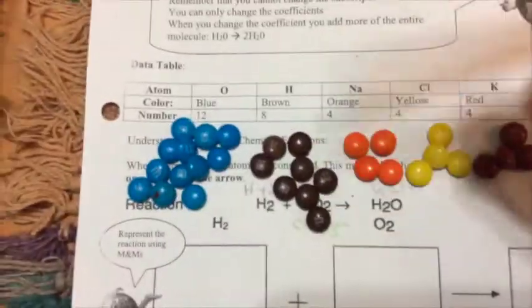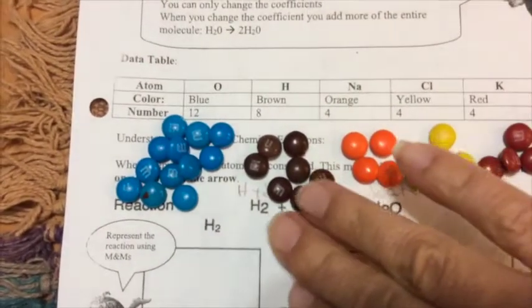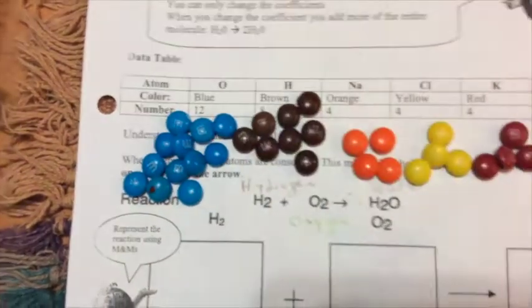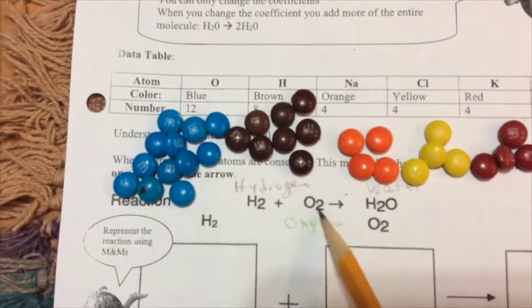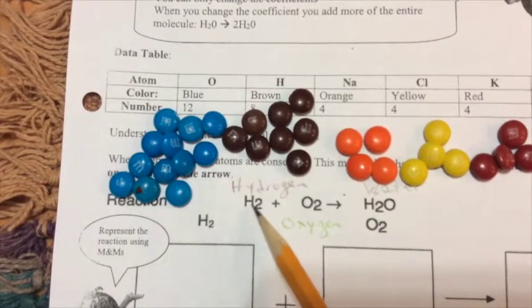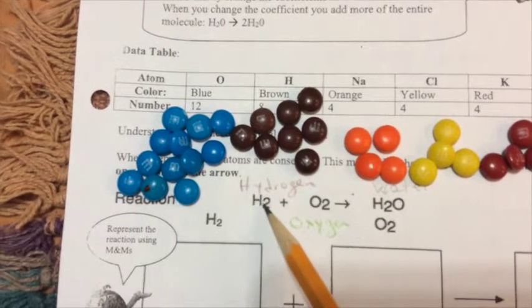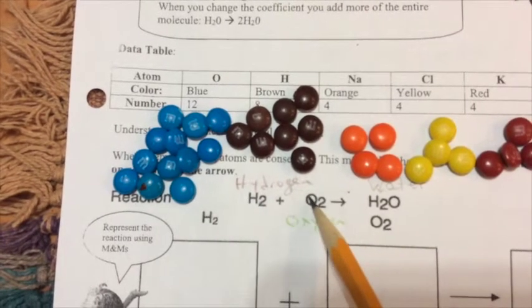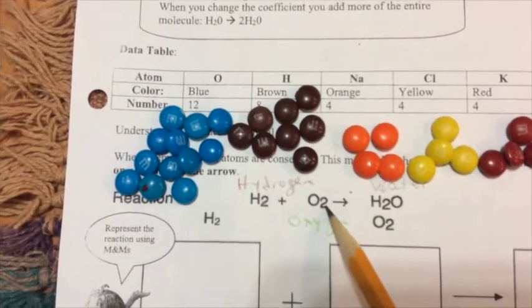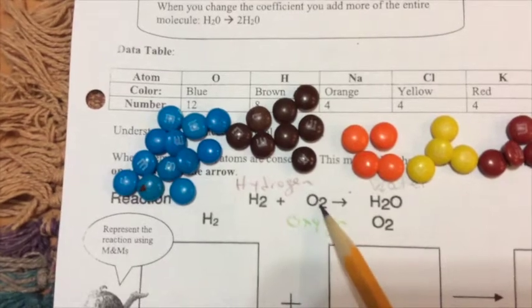So here is the chemical equation. I'm going to move this up for a second. Here you have the two reactants: a molecule of hydrogen, two hydrogen atoms together, and a molecule of oxygen, two oxygen atoms together.